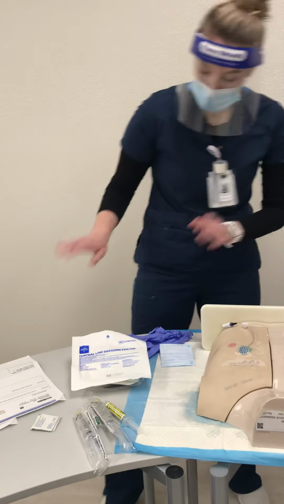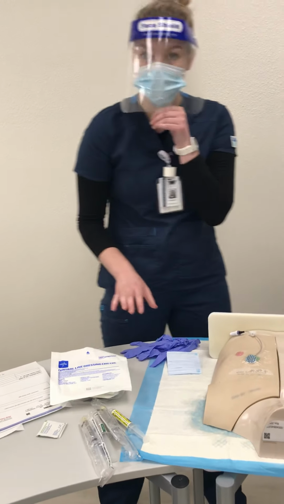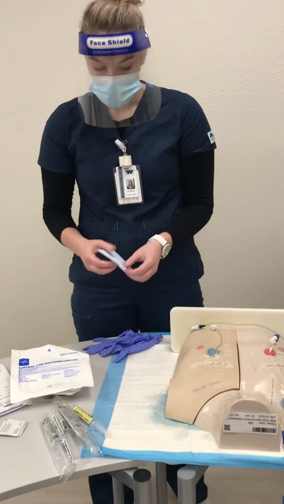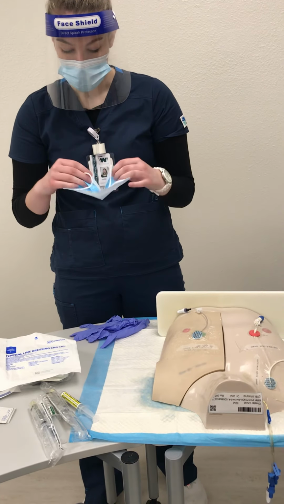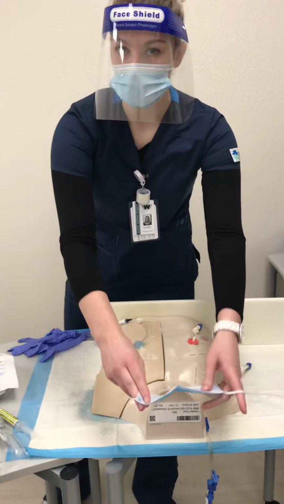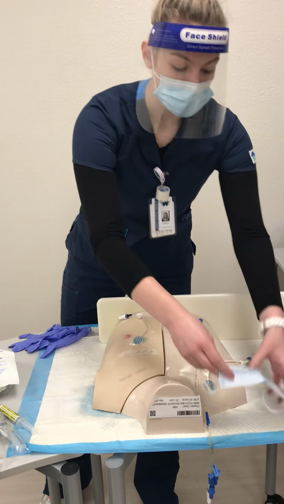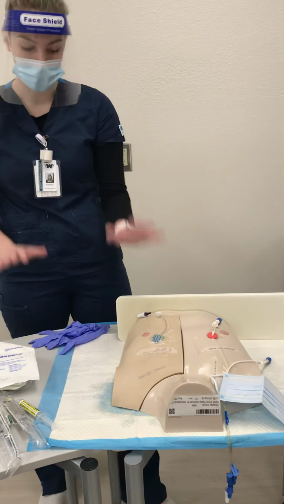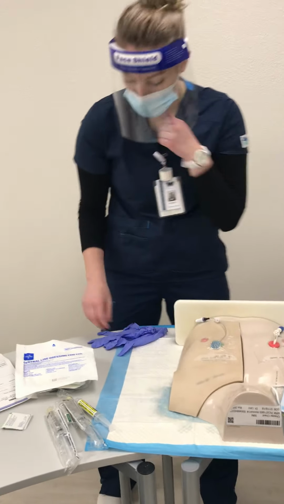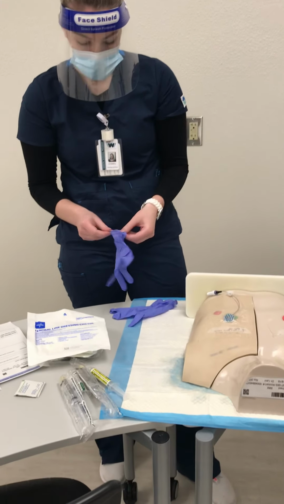Okay, so now we're going to pretend that this was never opened and that everything was in there already. And we're going to provide a mask for our patient. So we will put this on the patient. And then also just as an extra precaution, we're going to ask the patient to turn their head away from these sites. They're going to turn their head this way. And then I've done my hand hygiene and I can don gloves.